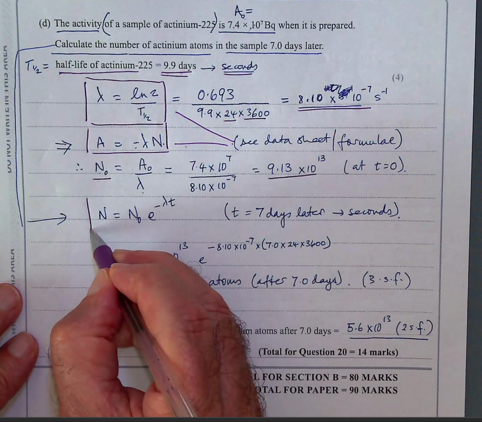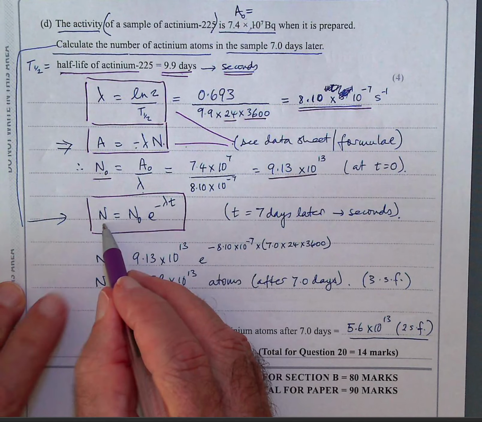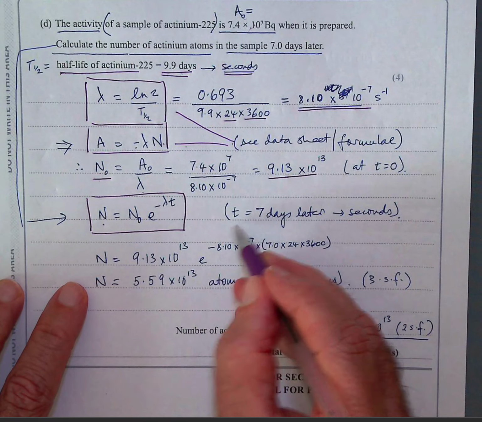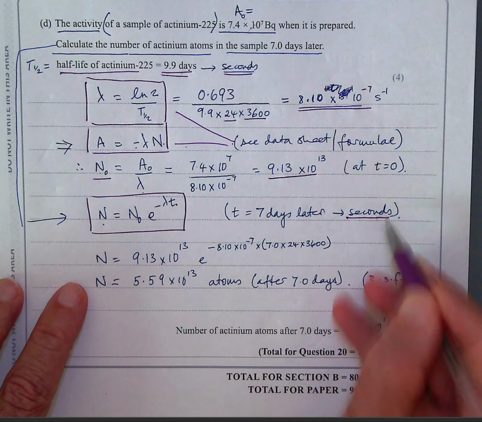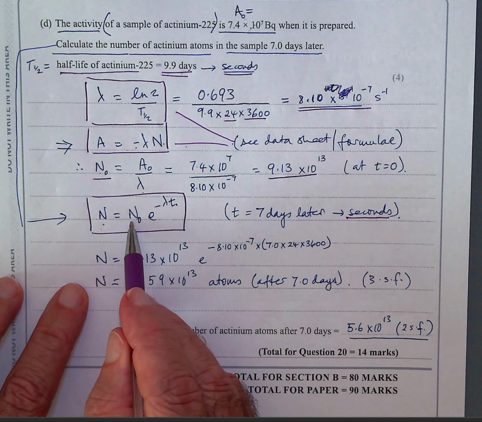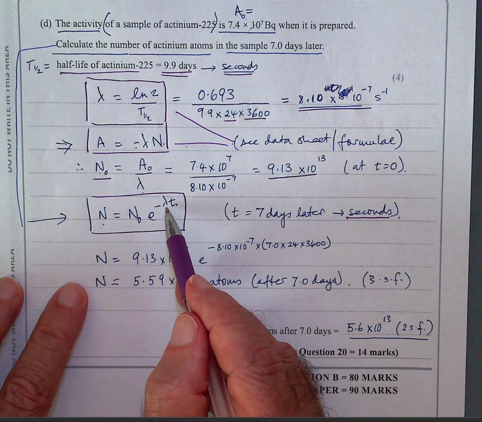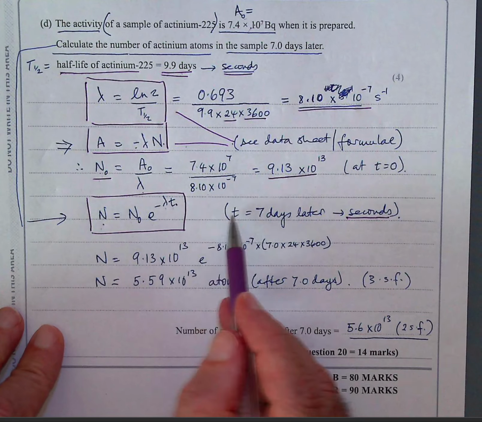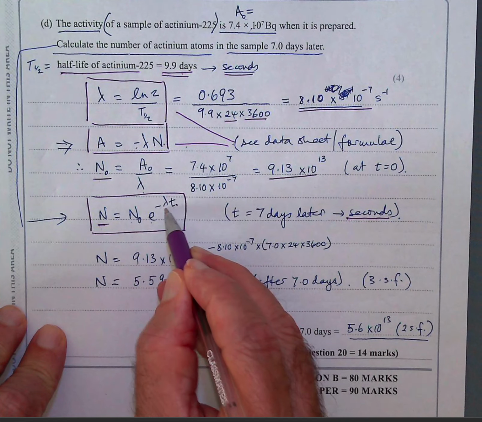We then know another equation from your data sheet, that 7 days later, we want to work out what N will be. So t would be 7 days in here. Again, we need it in seconds. So we know N equals N0, and we know N0, so we know the value there. We know e. We know lambda. We know t. The only thing we don't know is N.